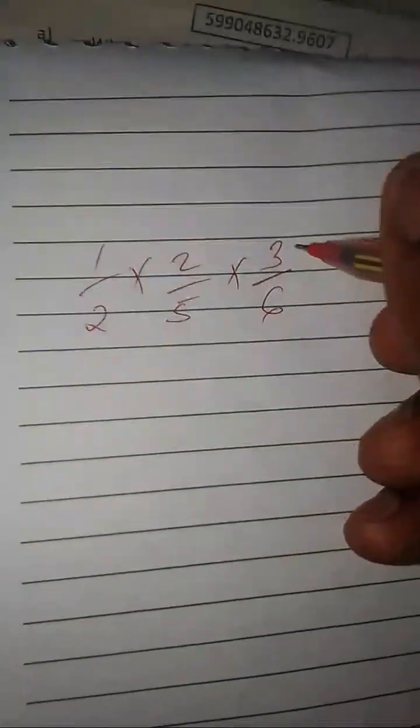We can have a half multiplied by 2 over 5 multiplied by 3 over 6. So given this example, then x is equal to what? A half multiplied by 2 over 5 multiplied by 3 over 6. So what is the answer?